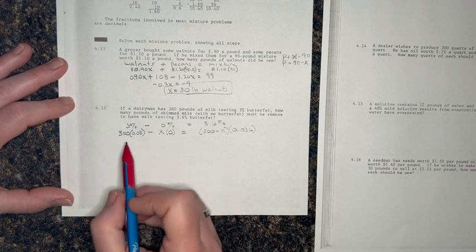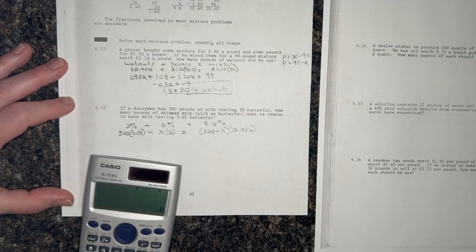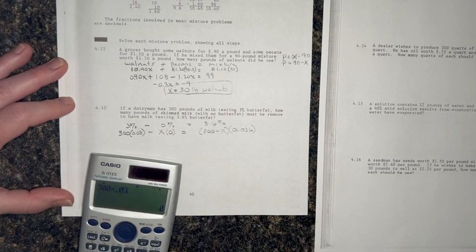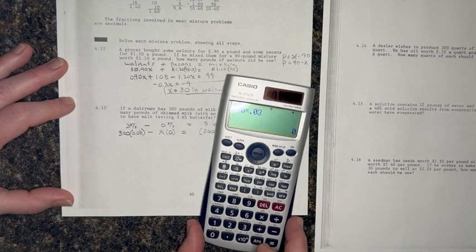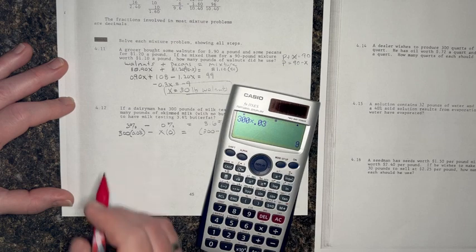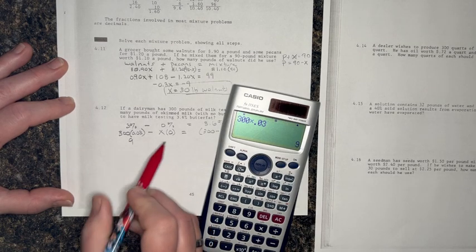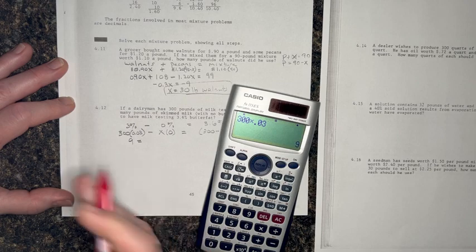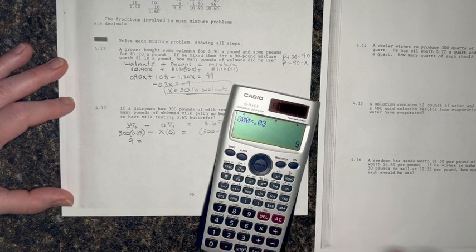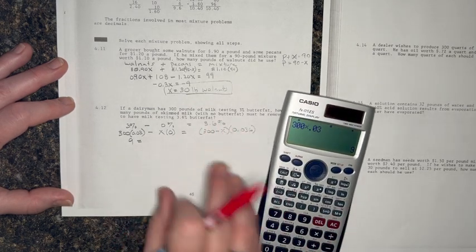Okay, so 300 times 0.03 equals 9. Minus 0, so I'm not even going to bother writing it in, right? 9 minus 0 is still going to be 9. But now we need to distribute over here.